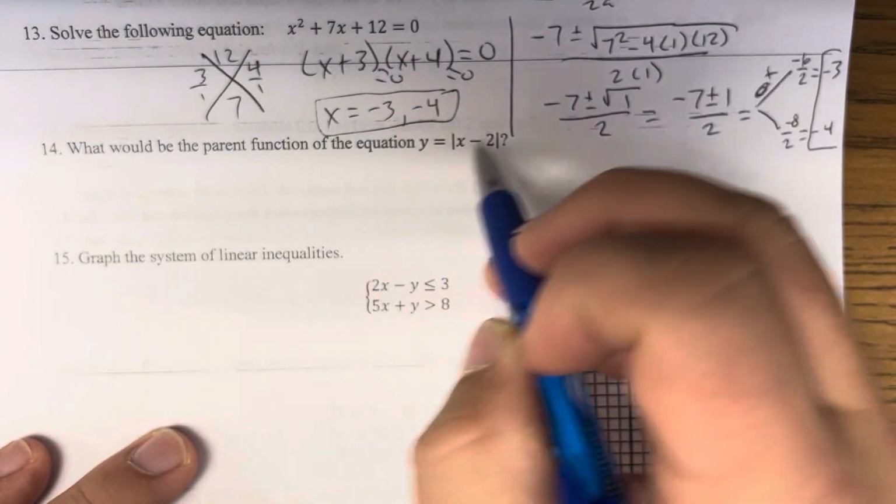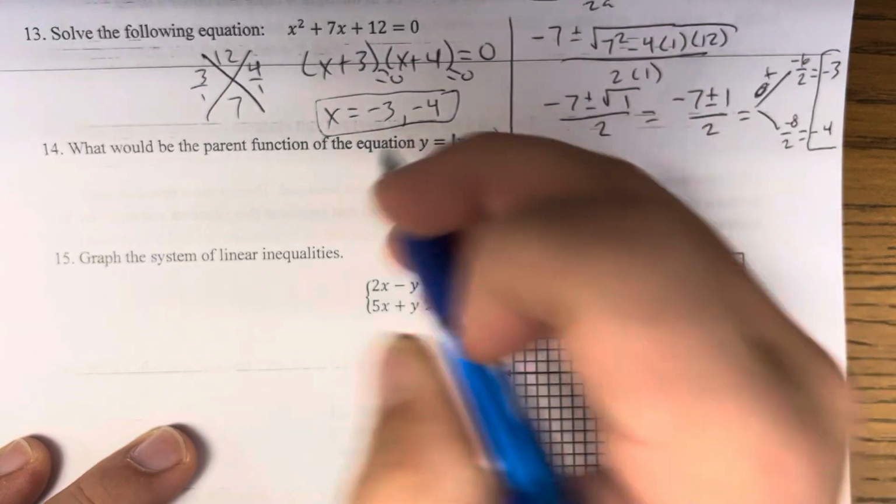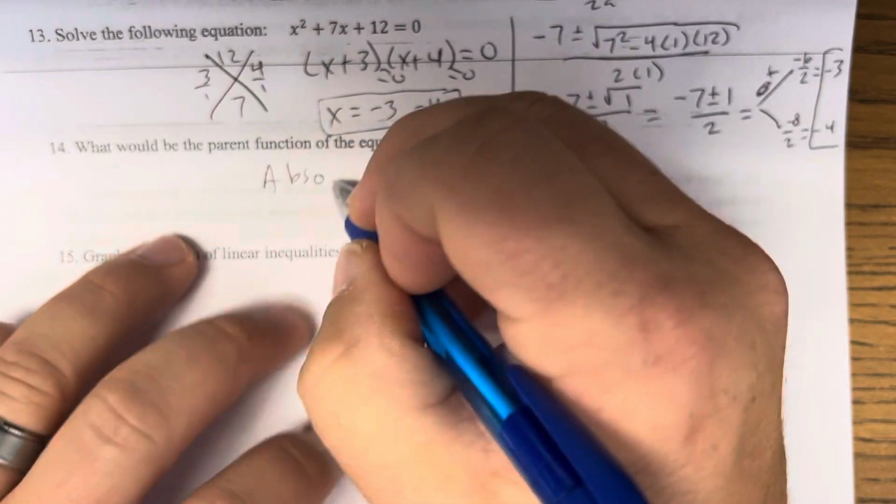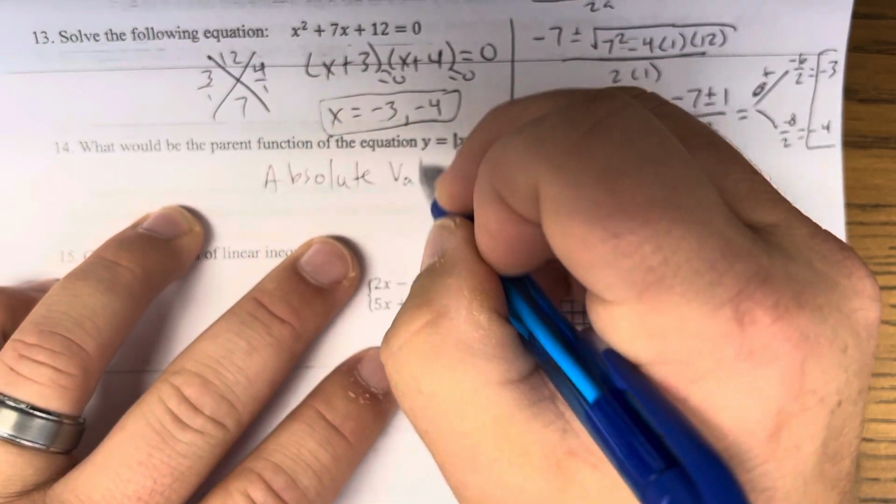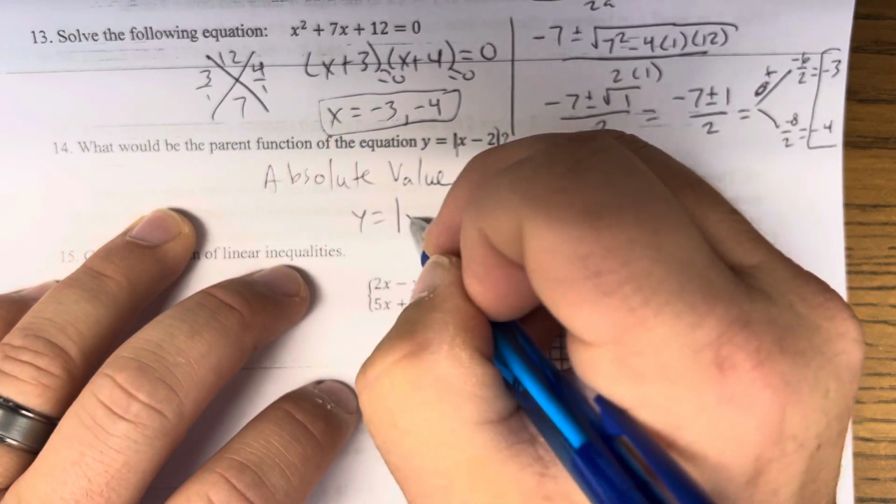What would be the parent function of this? Well, these bars right here mean absolute value, so it's the absolute value graph, which is y equals absolute value of x.